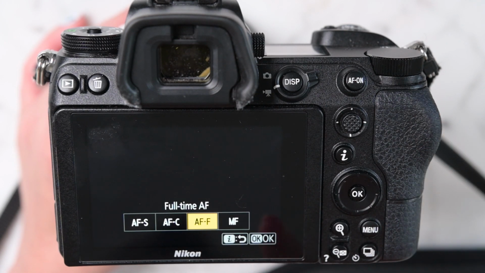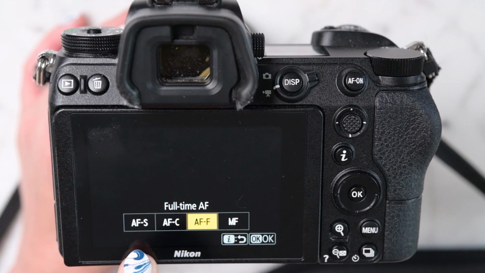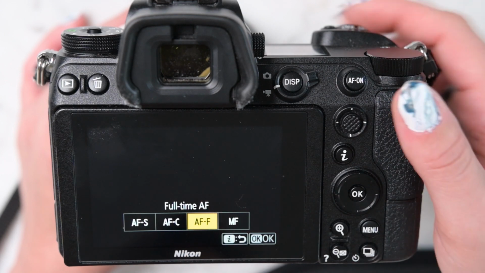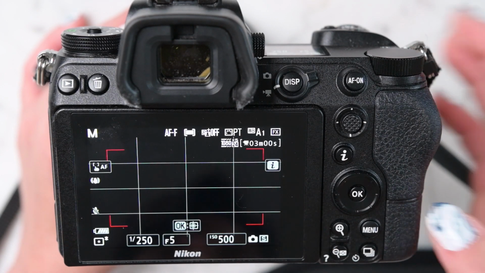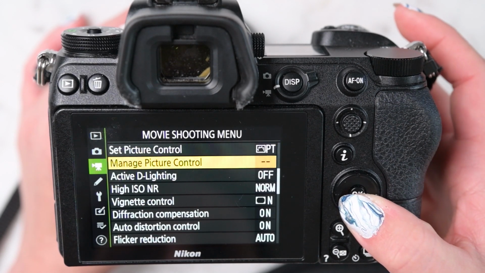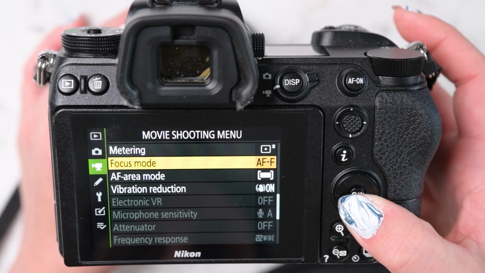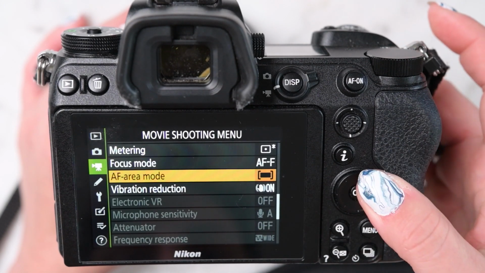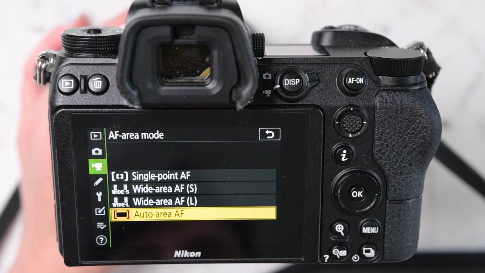And then for your focus, I choose AFF, which is full-time autofocus. The reason I choose AFF is because it works the best for me. AFS is autofocus single, AFC is autofocus continuous. So you choose AFF, and then you're going to go into your menu and go down to AF area mode, and you're going to want to choose auto area AF.